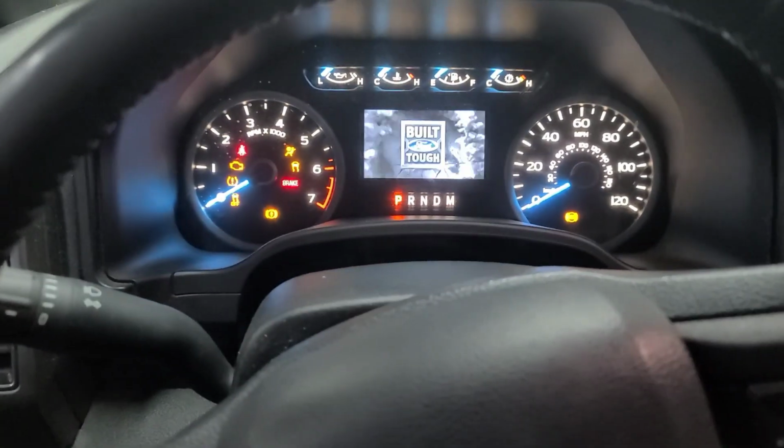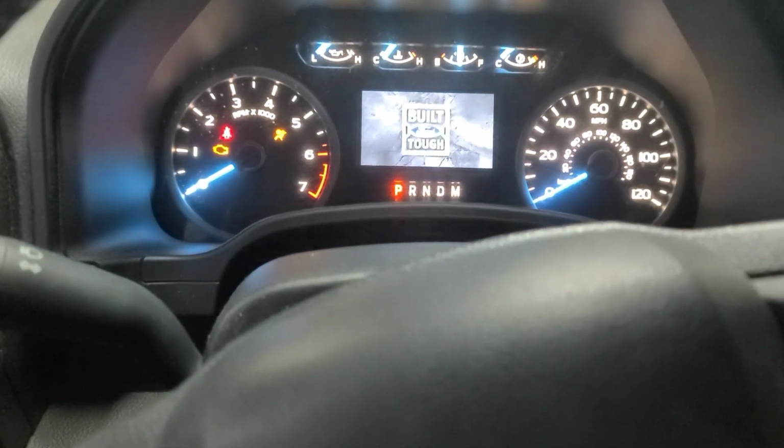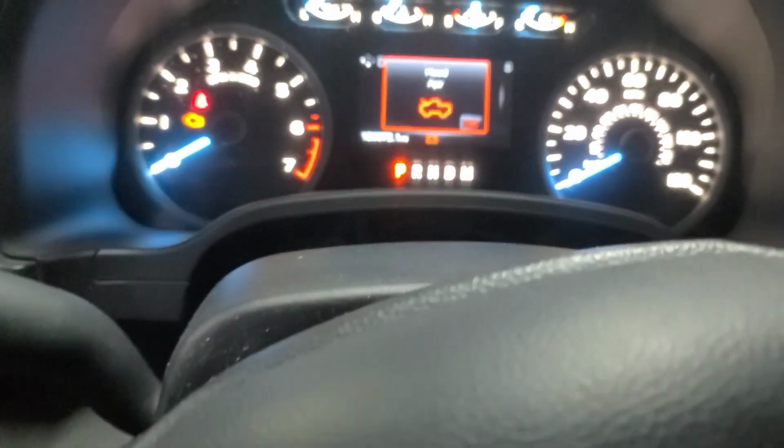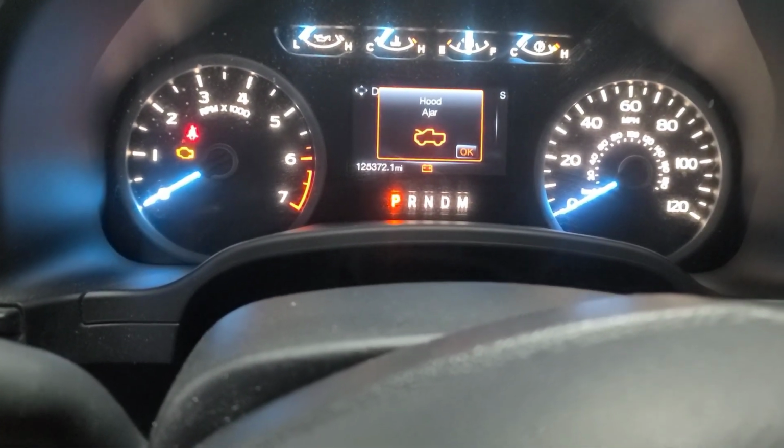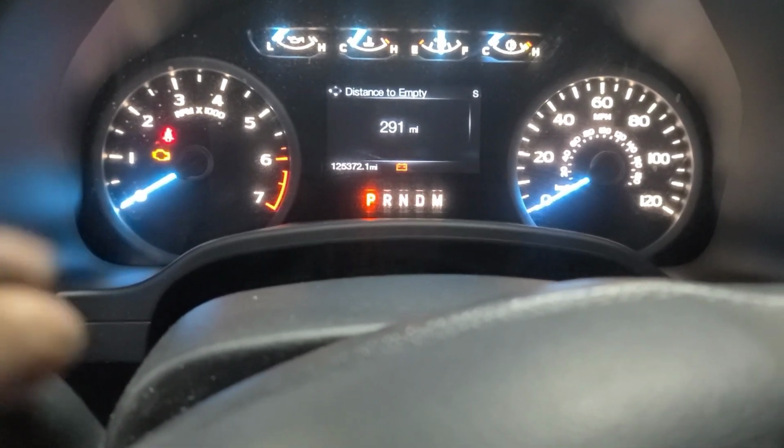Don't start the car, or you might be able to start the car. I haven't tried it with this one, but you don't need to. Just put it to the on position. Click OK till you get out of those messages.